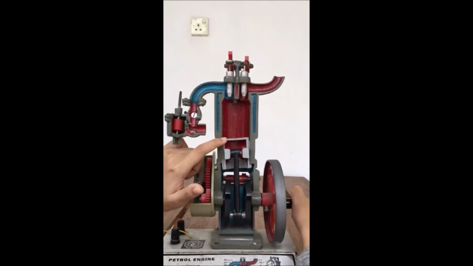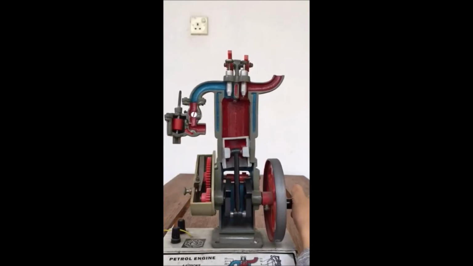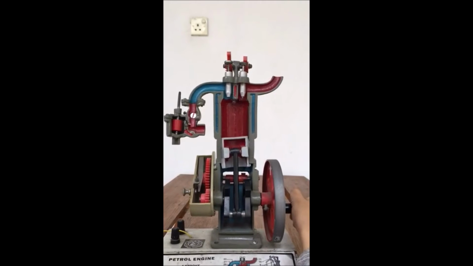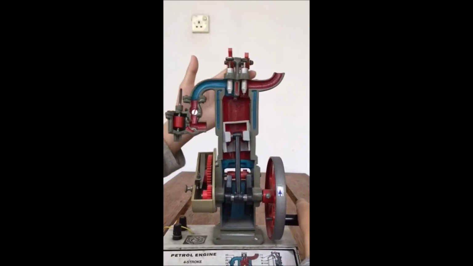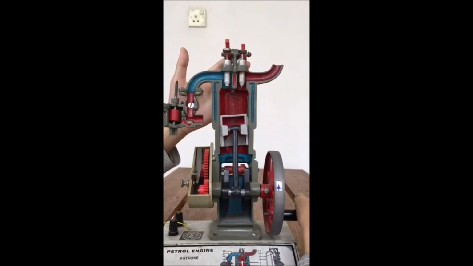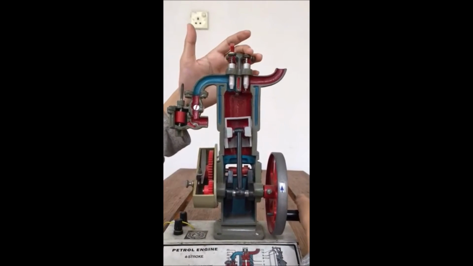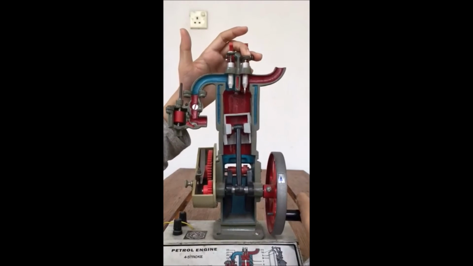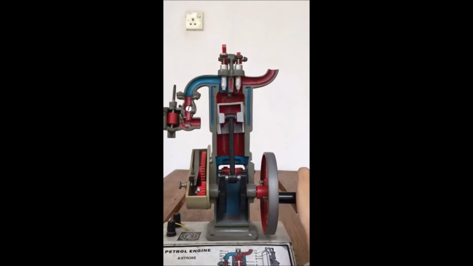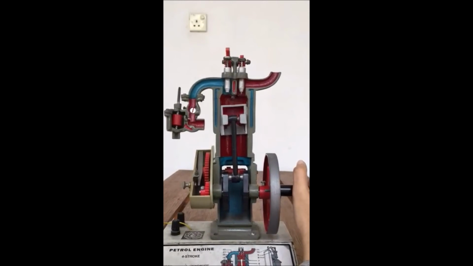After the power process, it will undergo the exhaust process, where the mixture of fuel and air will come out from the outlet valve, so exhaust happens. Thank you.